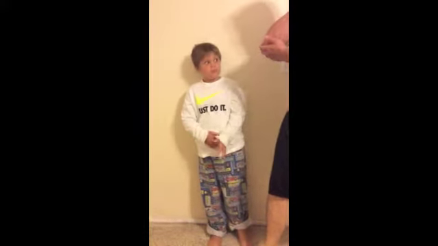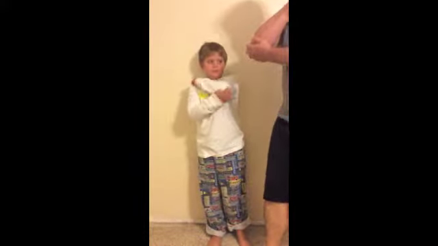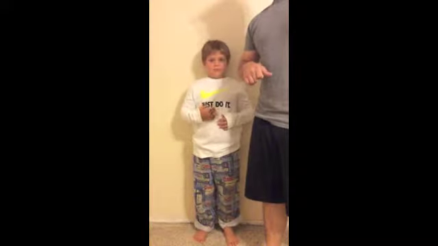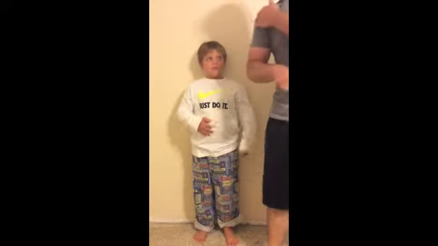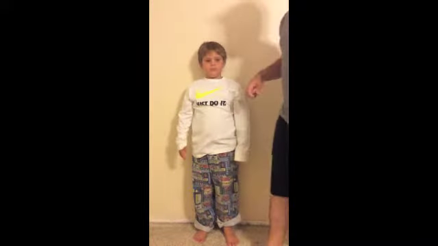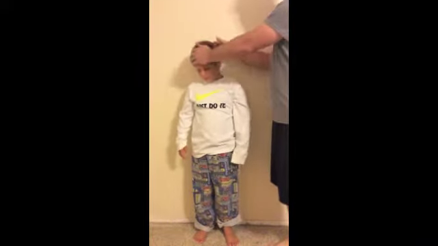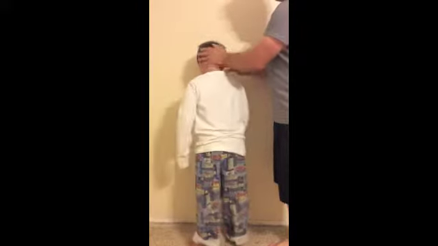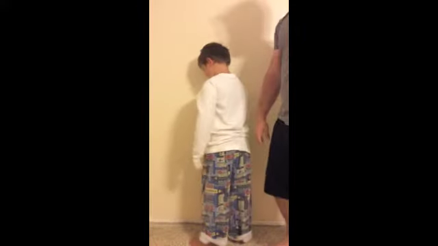And then we've got the olecranon, which is the back of the elbow. Okay. And then we got the acromial, which is the shoulder. The arm meets the shoulder. And the occipital, which is, back here, the back of the skull.